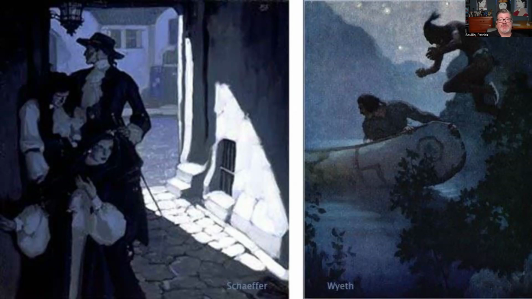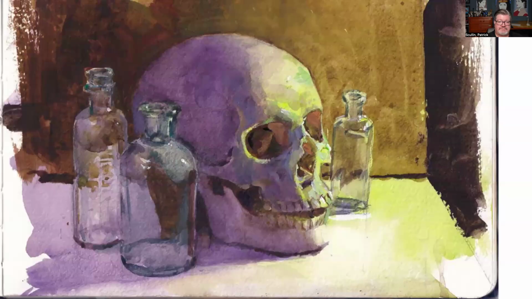Plus, look at the cool little moonlight that shows up on the brick and the cobblestone. Really interesting. So color is really useful when trying to create atmosphere and scene. So pay attention to how it works in the shadow and the highlight. Here's some more of that reflected light. I love how just in this basic watercolor painting, you've got these different surface textures.